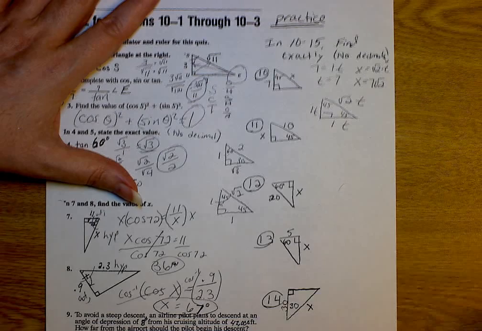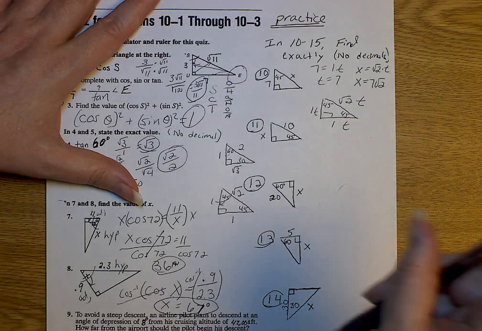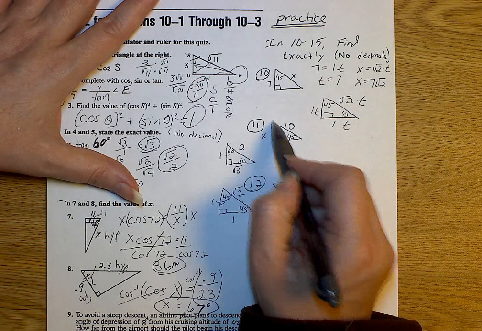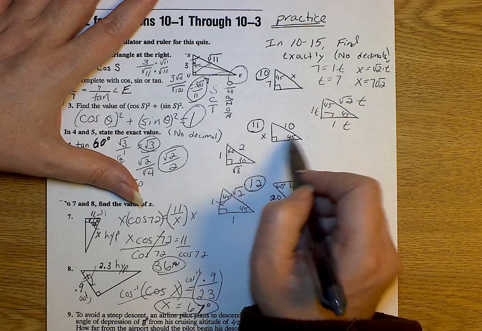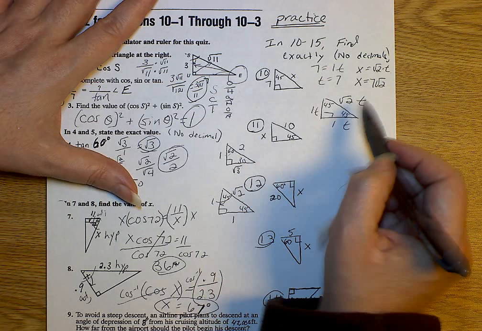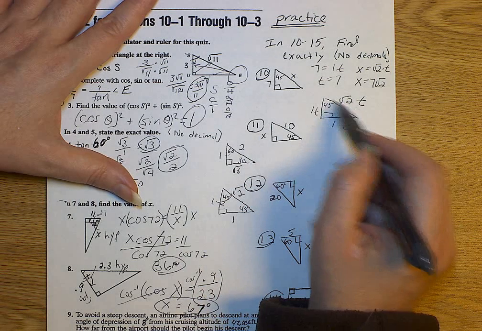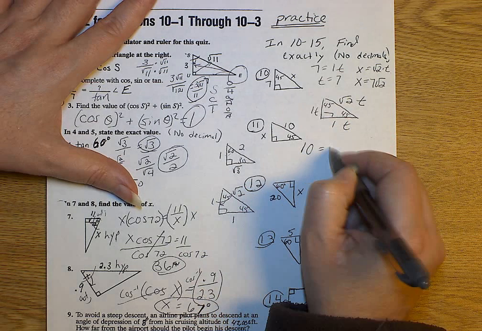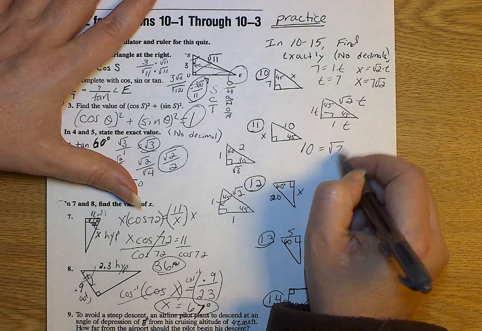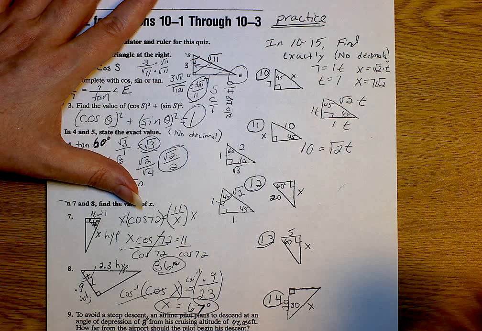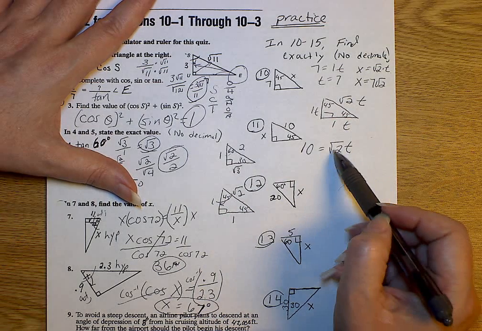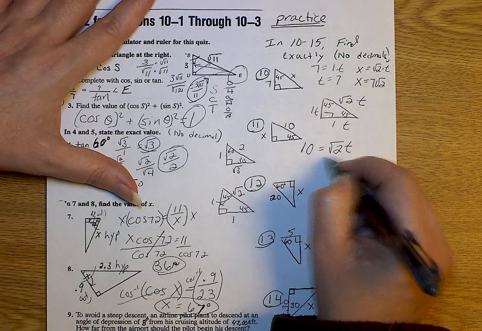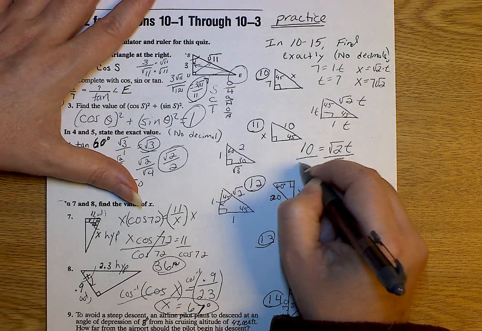So, all right, here we go. Number 11, we have to look at what 10 is equal to. Since it's the hypotenuse of my 45, I come to my 45 and do the hypotenuse. So 10 is equal to the square root of 2 times some scale factor. We're trying to find what was multiplied by the square root of 2 to get 10. So we divide by the square root of 2.